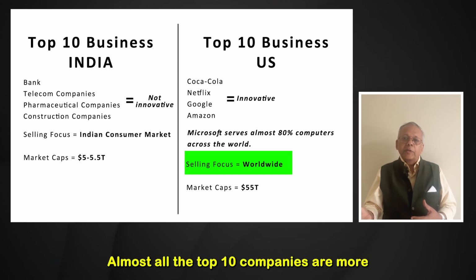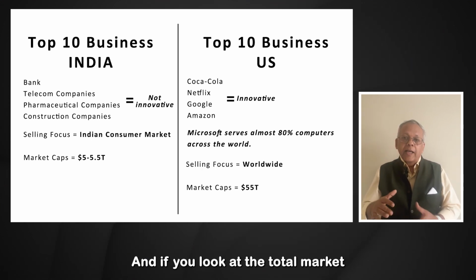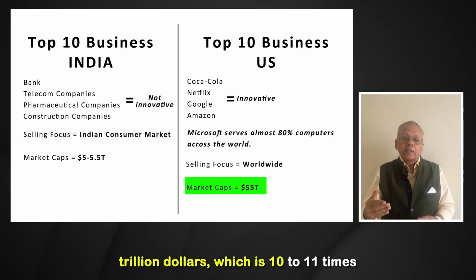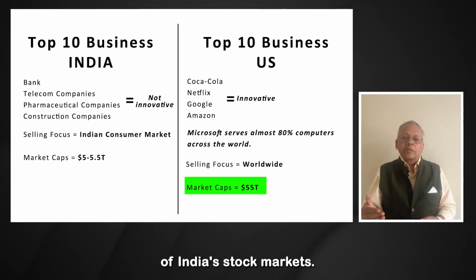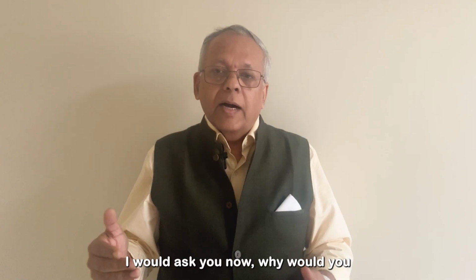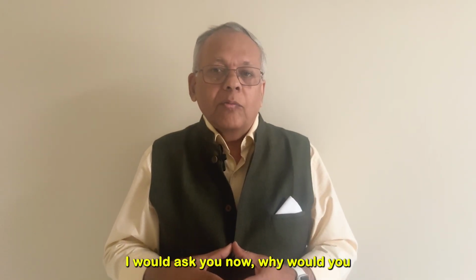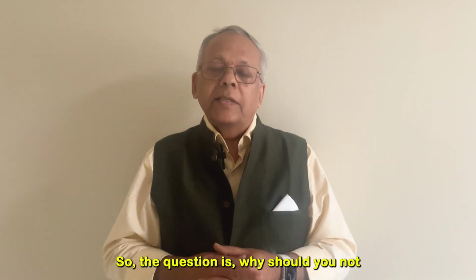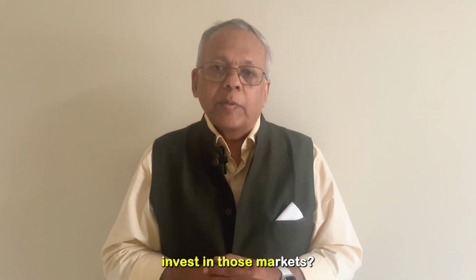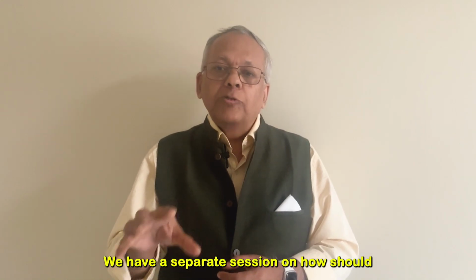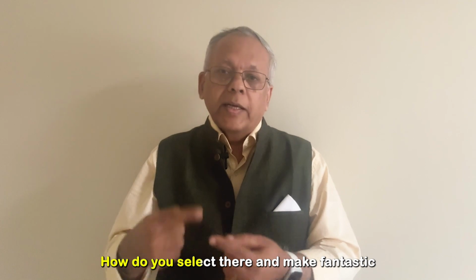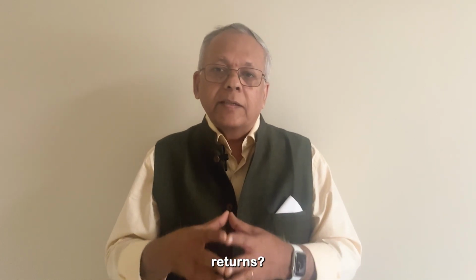Then look at the size. Almost all the top 10 companies are more than $1 trillion each. And if you look at the total market cap of the US, it is about $55 trillion, which is 10 to 11 times of India's stock markets. I would ask you now, why would you ignore such a profitable and large market? So the question is, why should you not invest in those markets? How should you go about it? We have a separate session on how should you go about it, what holds you back, and how you can make good investment there, how do you select there, and make fantastic returns.